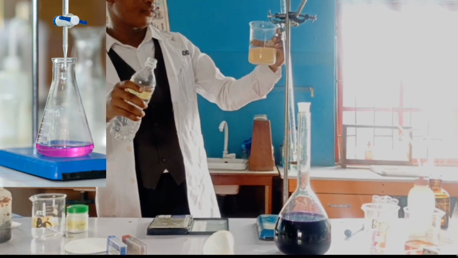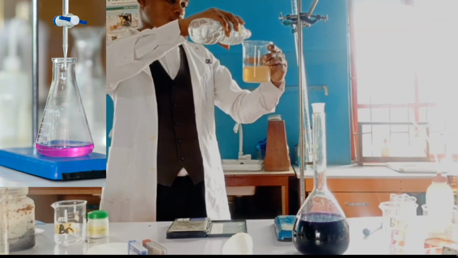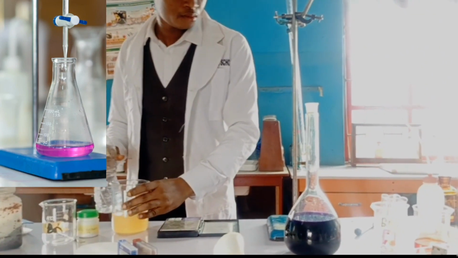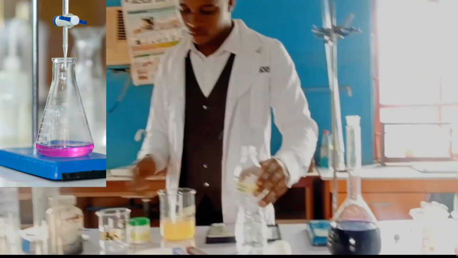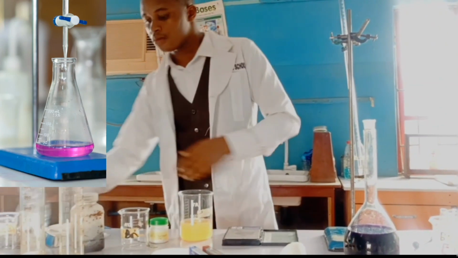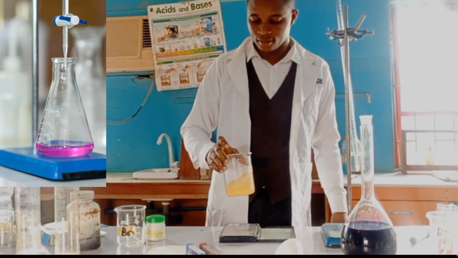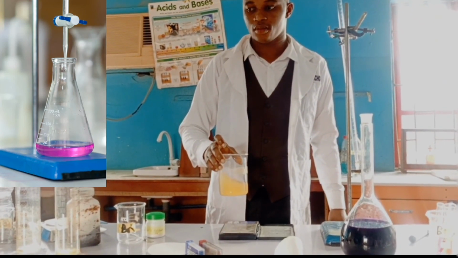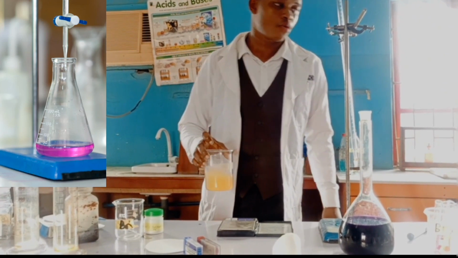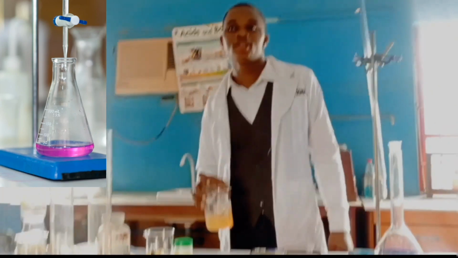Please, you need to be very careful in order to get accurate results. So, you need to stir properly. And you can also use your stirring rod to mix properly.